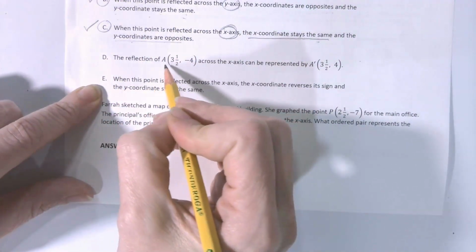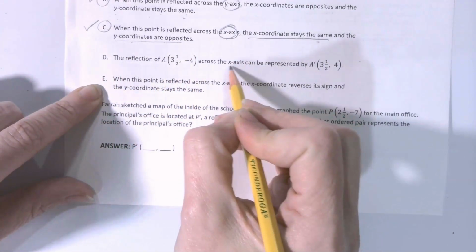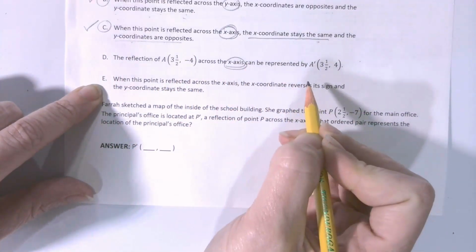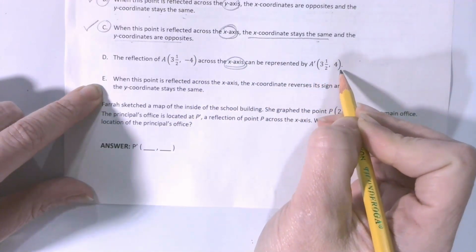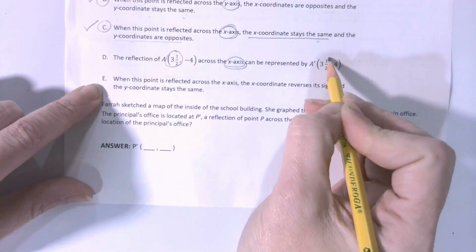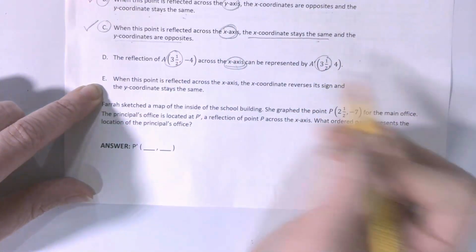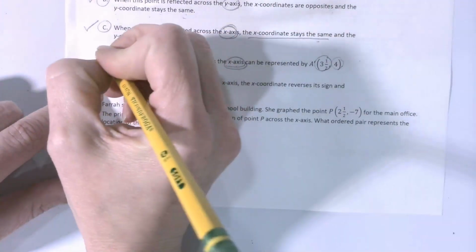All right, let's look at D. The reflection of A, 3.5, comma, -4 across the x-axis can be represented by A prime, 3.5, comma, +4. X-axis, that means my x's better be the same. Yes, and my y's better change their sign. Also yes.